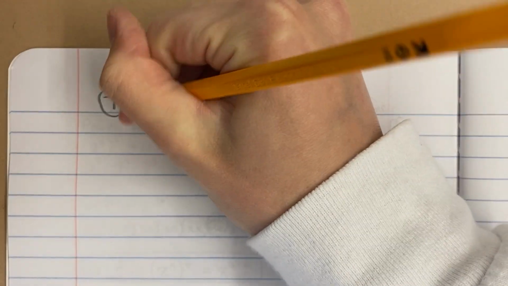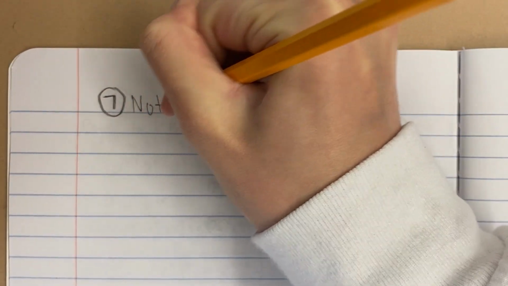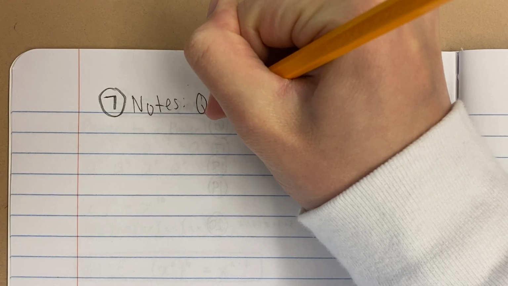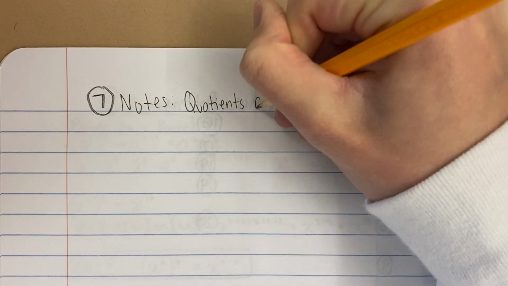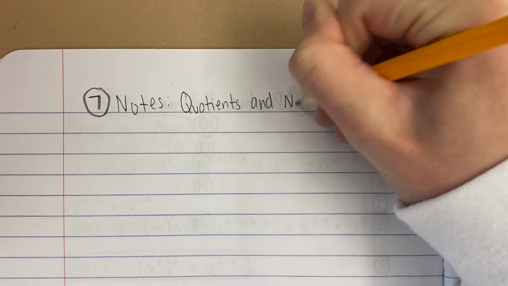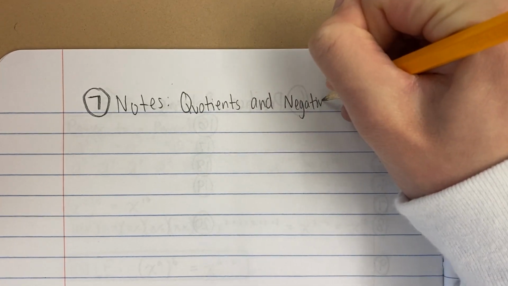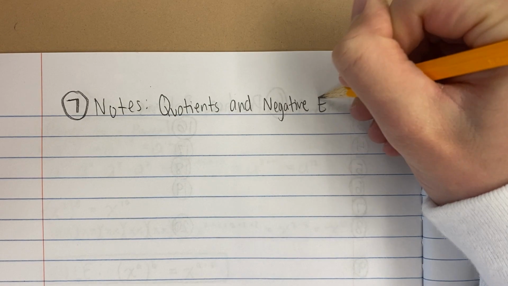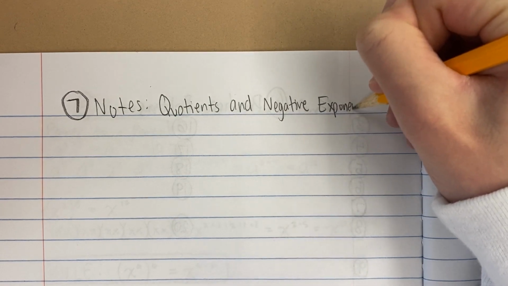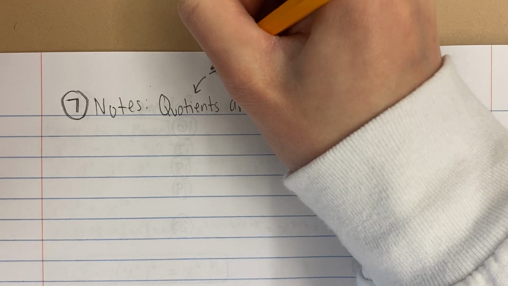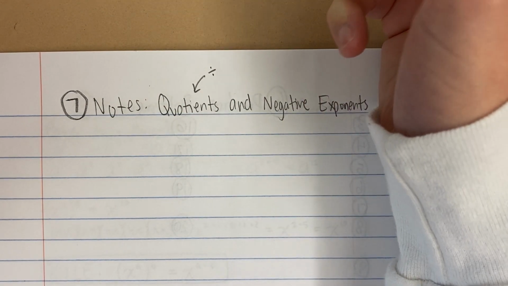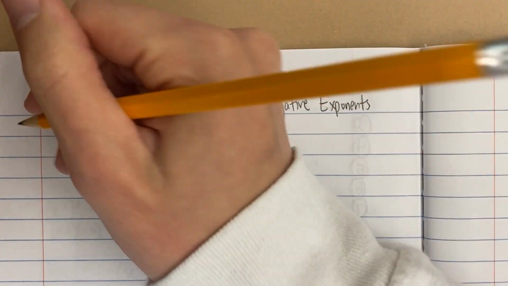On page 10, this is assignment 7, and we're taking notes on quotients and negative exponents. Quotients means division, right? Just like sum means adding and product means multiplication, quotient means division. So let's take a look.